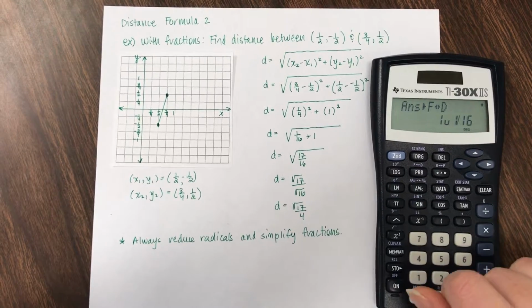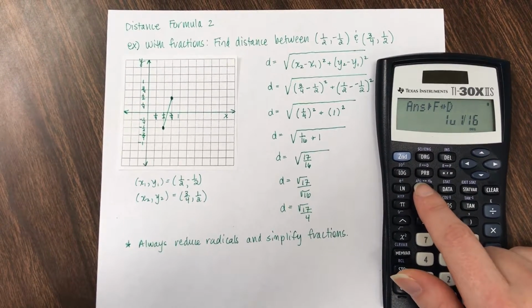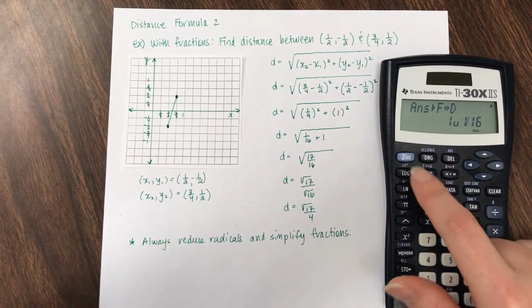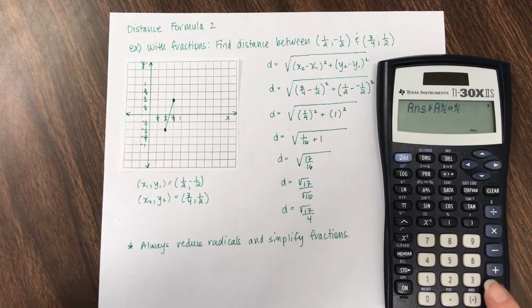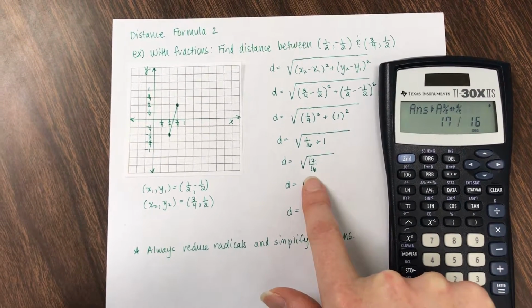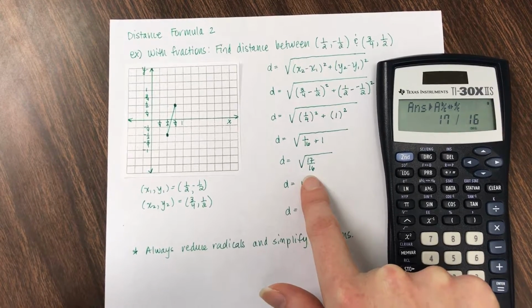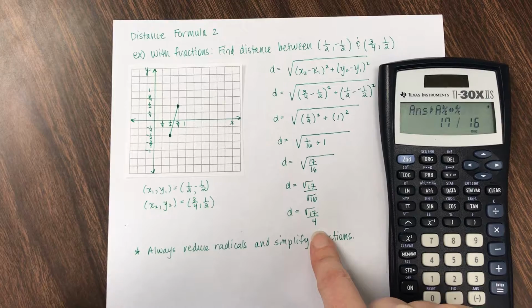We don't really want mixed numbers, and so that's where this button comes in. So you can see that on here it has a mixed number to an improper fraction, which is what we really want. So I'm hitting this button, this ABC button. There's the 17/16 that we want. We don't want a mixed number in there because we can't reduce the mixed number, but we can reduce 17/16 following the problem through the same way.